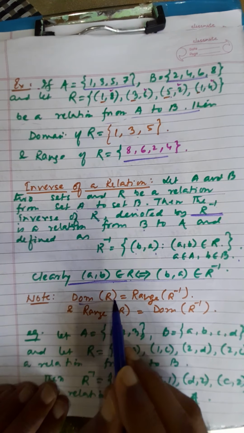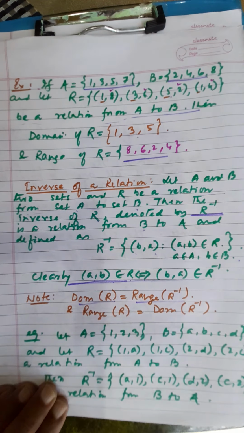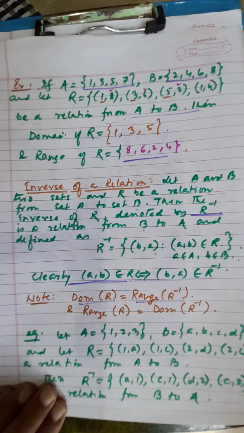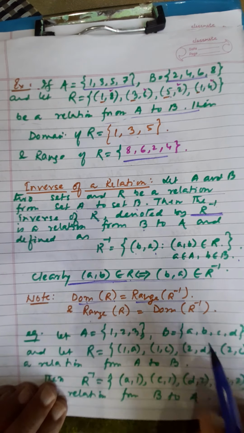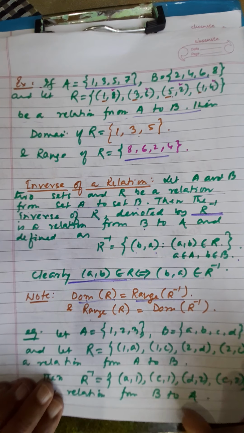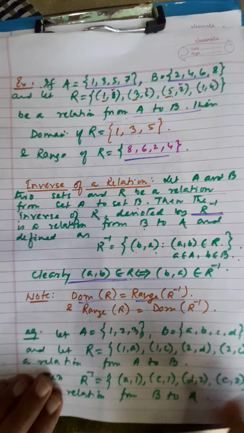Note, domain of R is nothing but range of R inverse. Whatever the domain in the relation we get, that will be the range for the R inverse relation, and whatever the range in this relation we get, that will be the domain of the inverse relation.